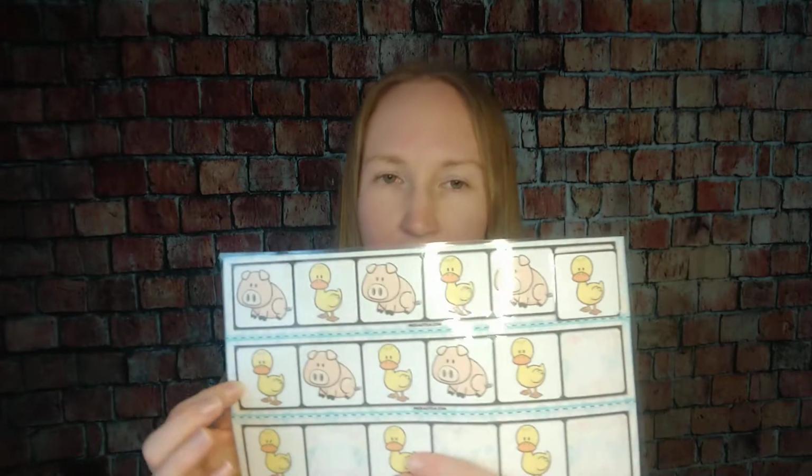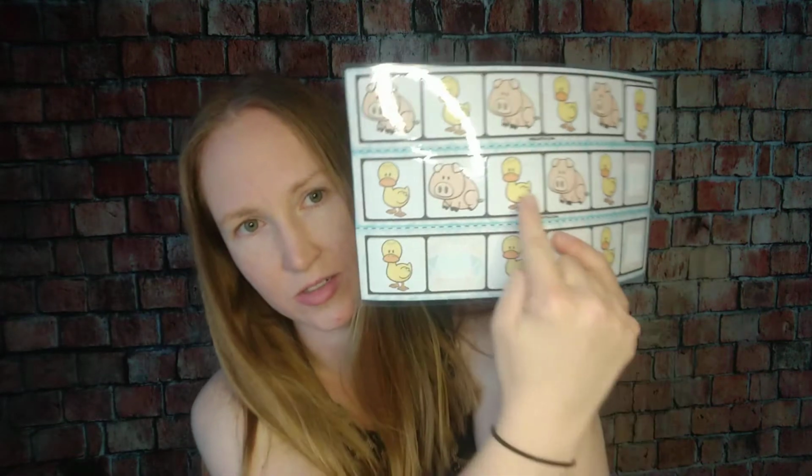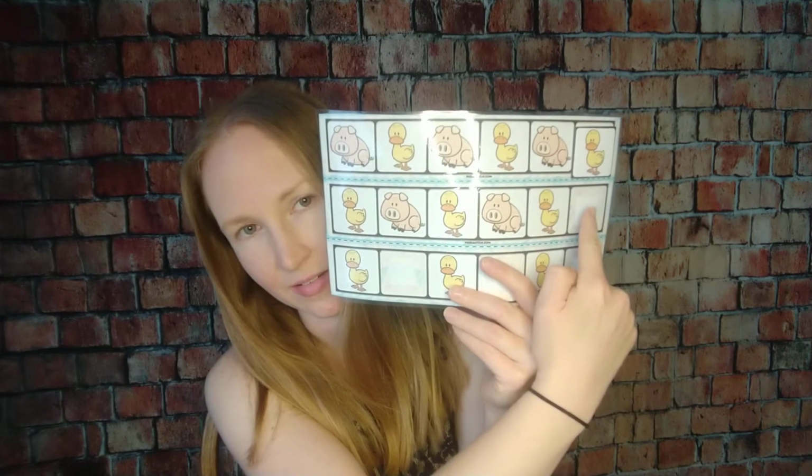So let's put our ducky right there. Ooh, our pattern's a little different down here. This one starts with the duck. Duck and pig, duck and pig, duck and pig. So let's put our pig there.